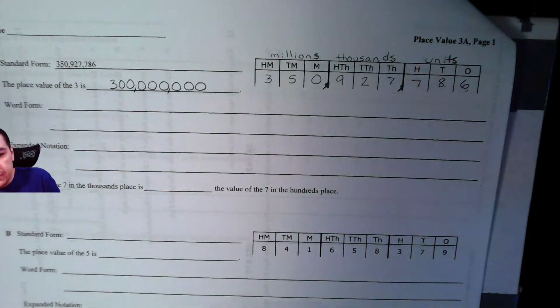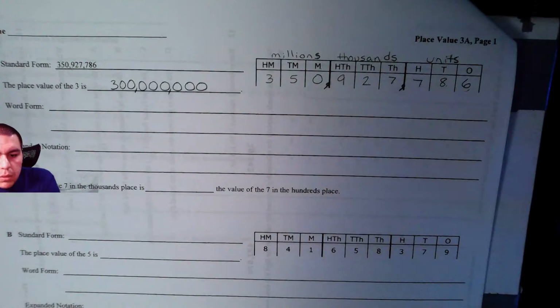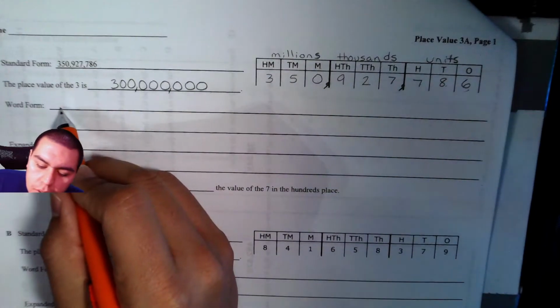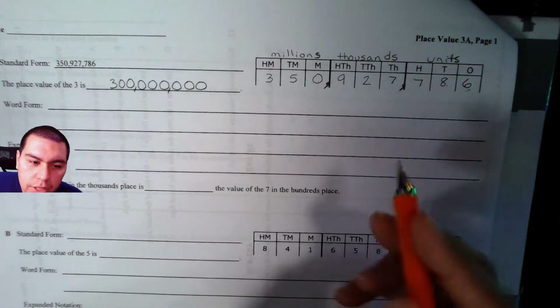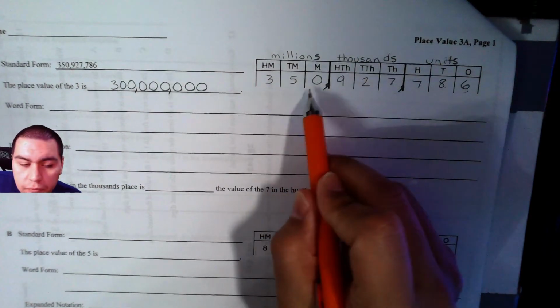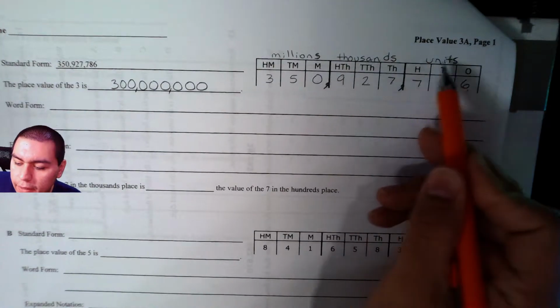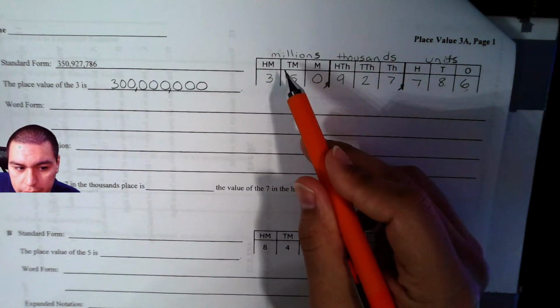Word form. Word form sounds more confusing and more difficult than it actually is. It's really not. Word form just means how would you read the number. Word form is why I wrote down the names of the periods, because they're going to help us out.